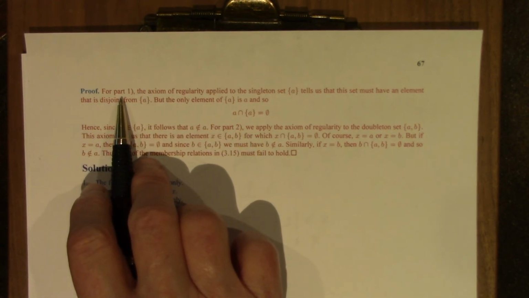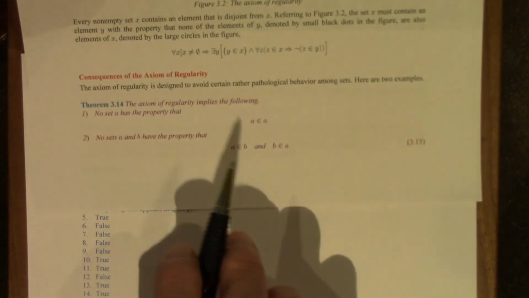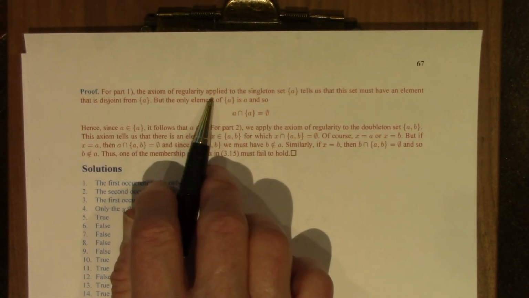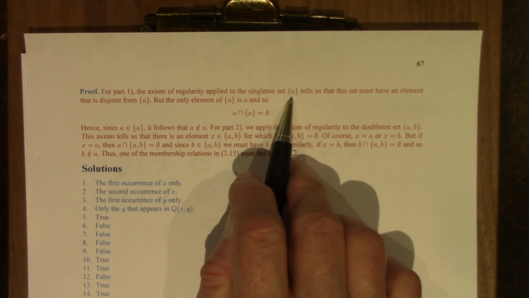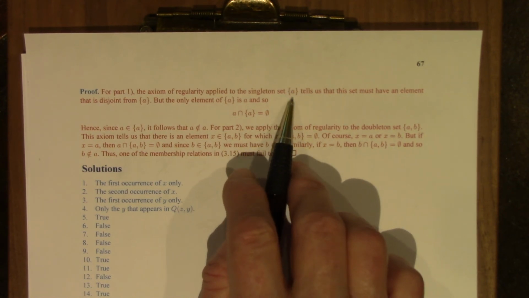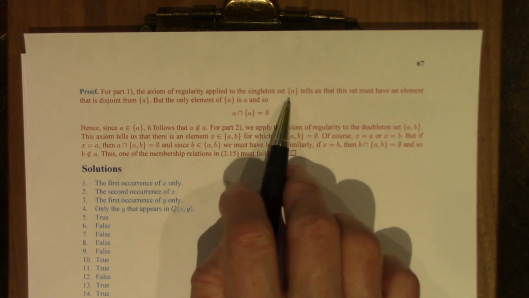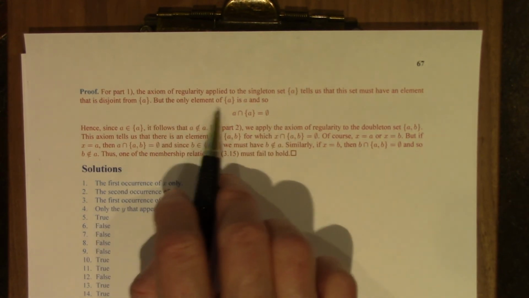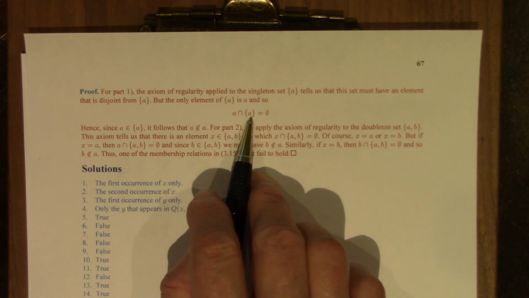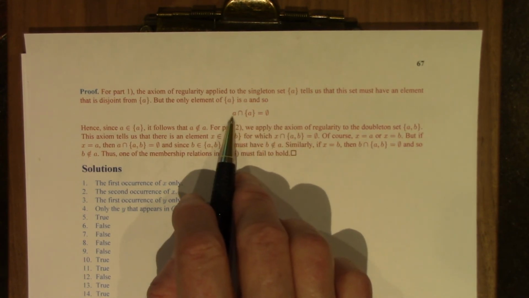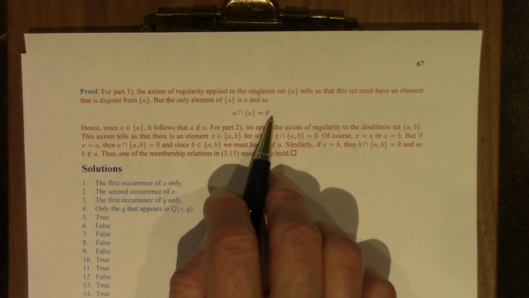For part 1, no element belongs to itself. The axiom of regularity applied to this singleton set tells us this set has to have an element that is disjoint from the set. Well, this only has one element, A, so A has to be disjoint from the set containing A. So the intersection is empty.